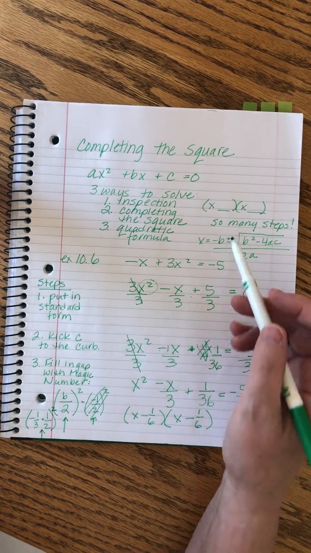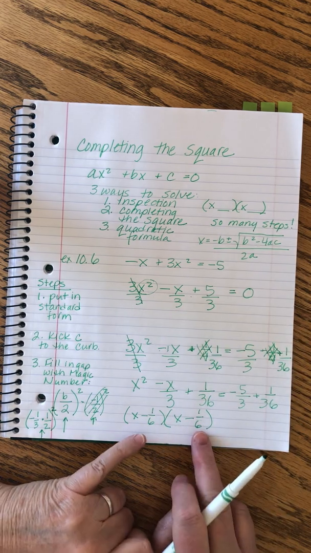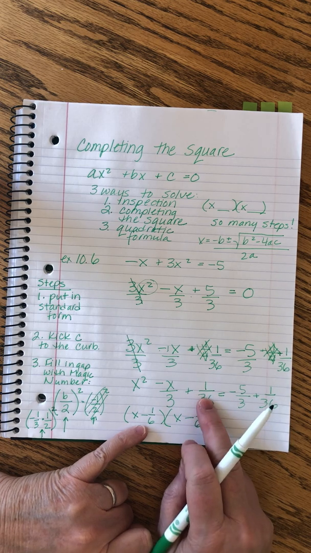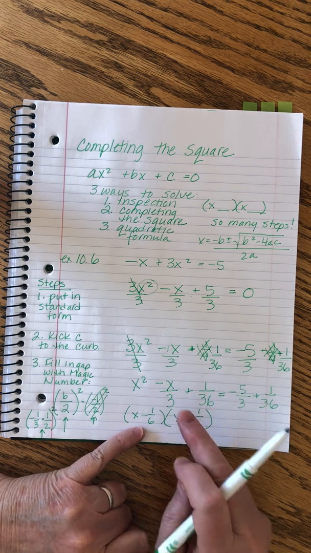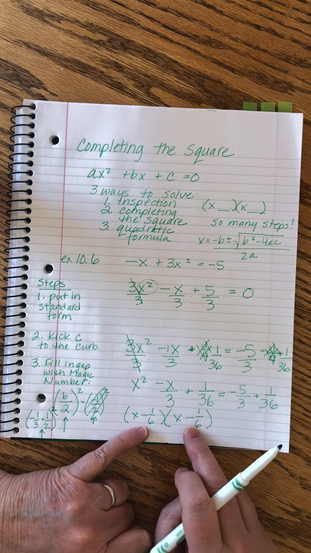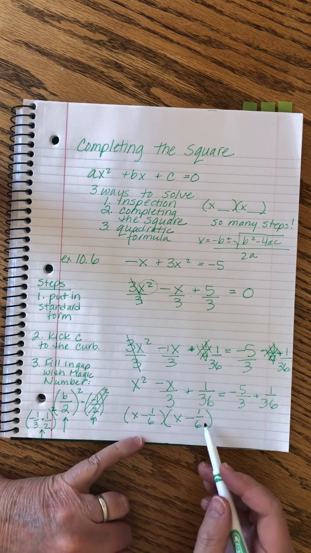Okay, just like up here, this is the number that goes in here, and we can test it the same way. These two numbers should multiply to this. Yes, they do, right? +1/36, and they should add to this. -1/6 plus -1/6 is -2/6, and that reduces to -1/3, and that's what we have right there. So this works out.